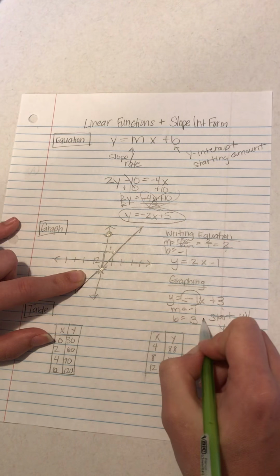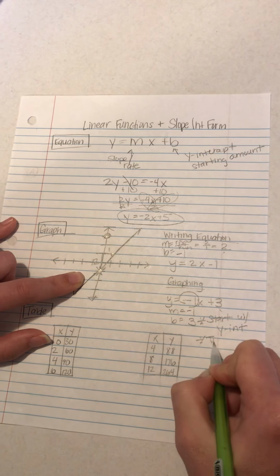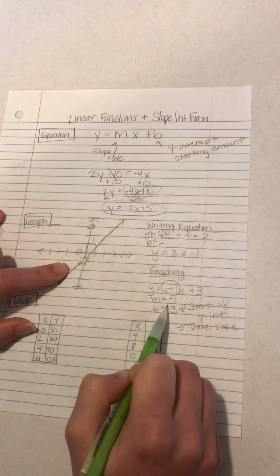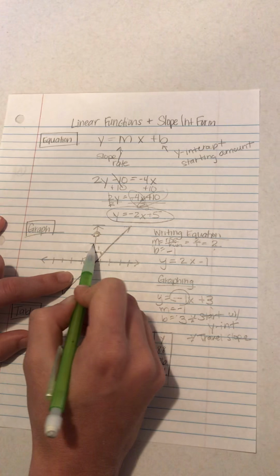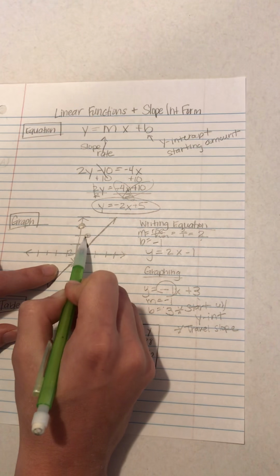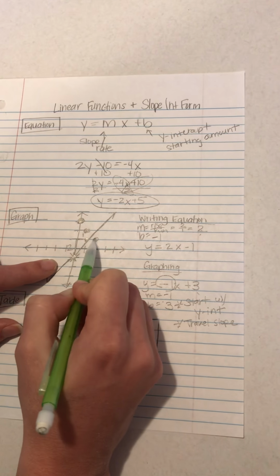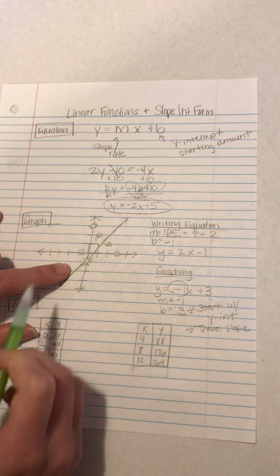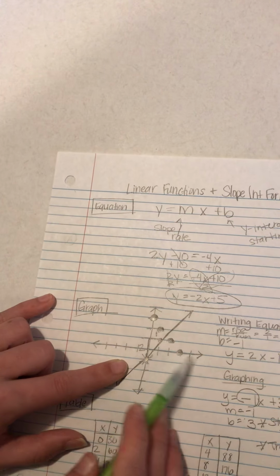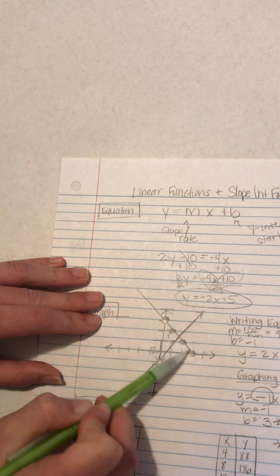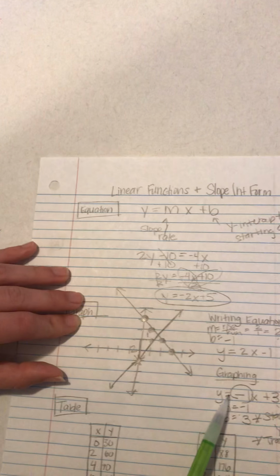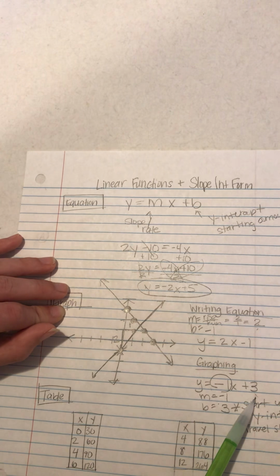Then we're going to travel slope. Our slope is negative 1, so that means we go down 1, over 1. Down 1, over 1. Down 1, over 1. We have our points for our line, and we draw a line through it, and then we have graphed a line using the slope and the y-intercept.